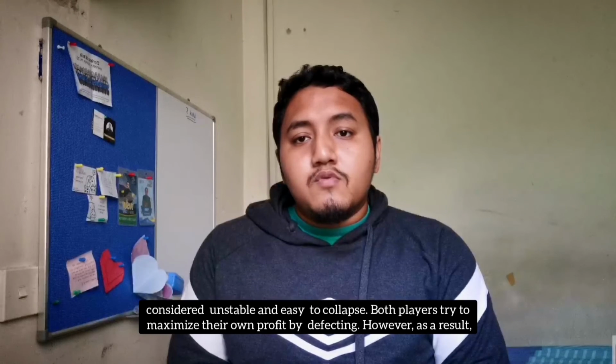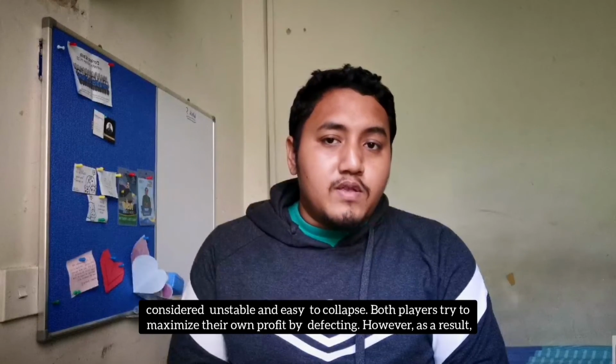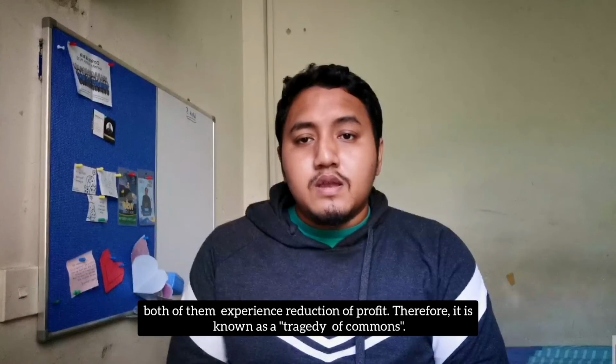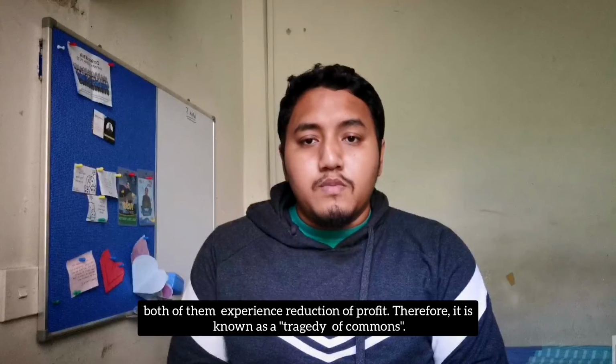Both players will always try to maximize their own profit by defecting. However, as a result, both of them experience reduction of profit. Therefore, it is known as a tragedy of the commons.